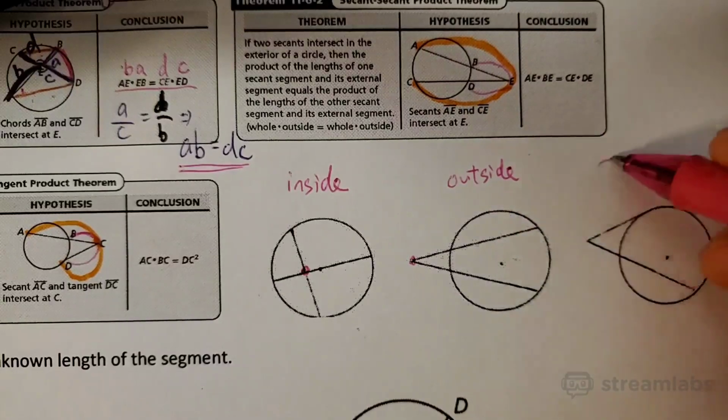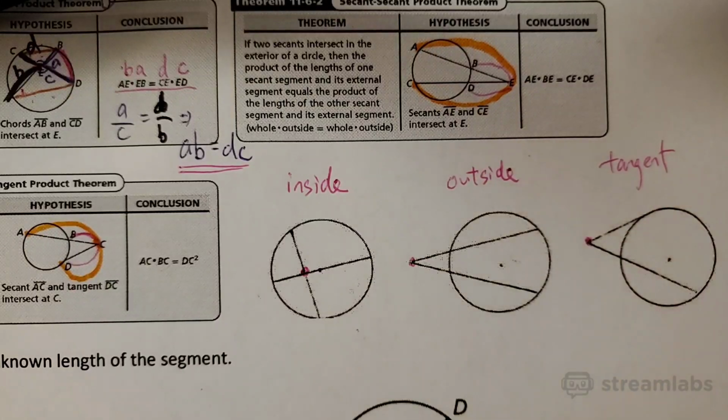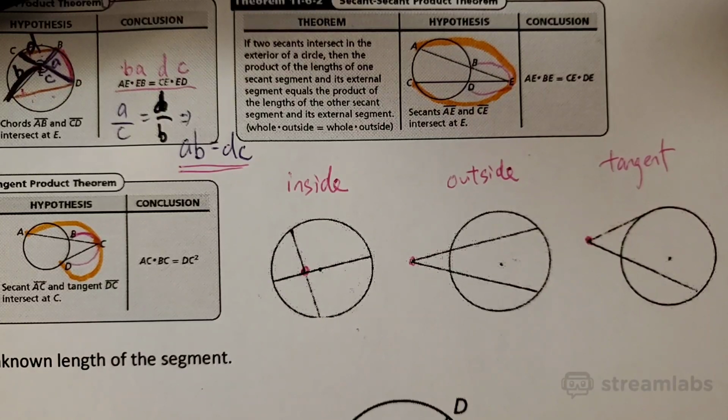And this is a tangent line situation, but the intersection is still outside. So there are several different situations with your intersection, right?